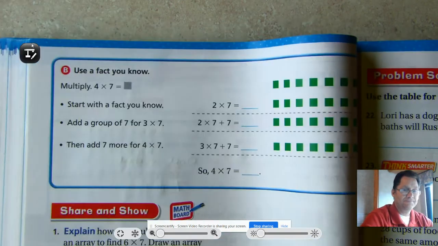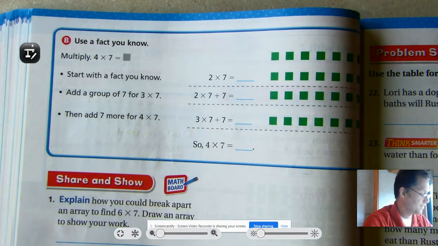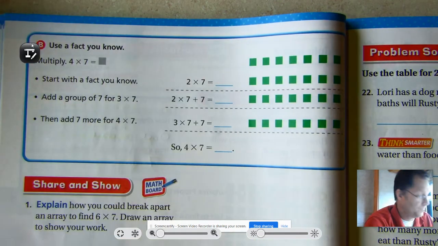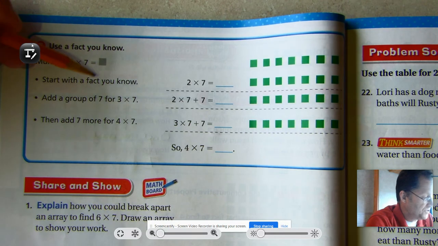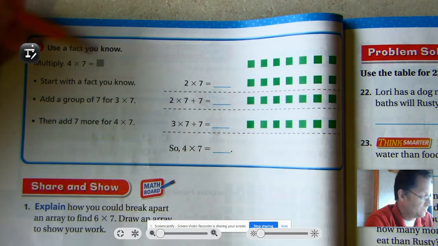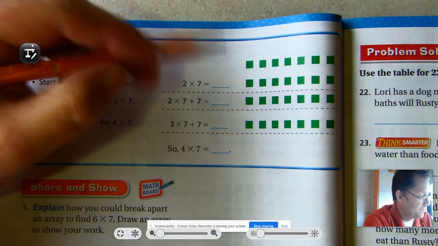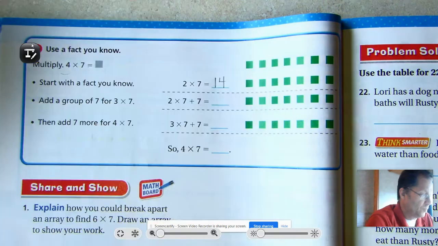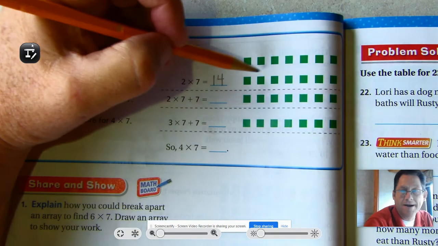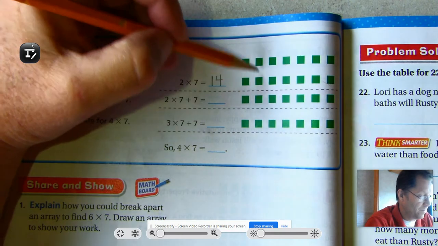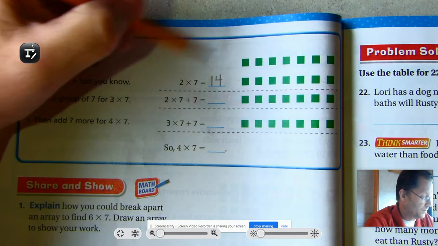Another method, a third one, is use a math fact you know and then build from there. So start with a fact you know. For instance, 2 times 7. We should know what 2 times 7 is when we're trying to find 4 times 7. So 2 times 7, we should know is 14. So they took that array, split it into 2 times 7, and we have 14.